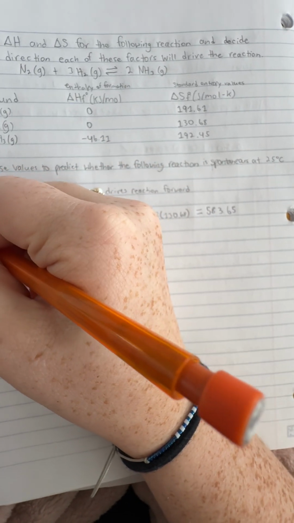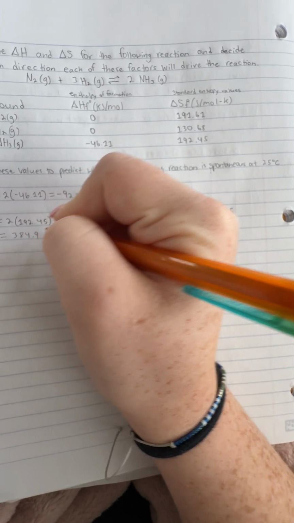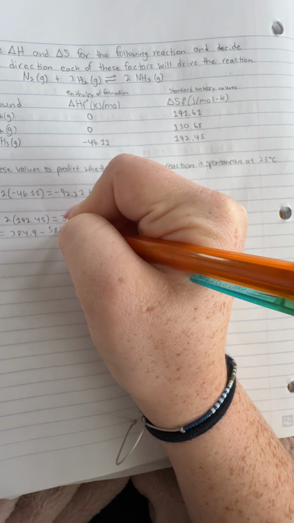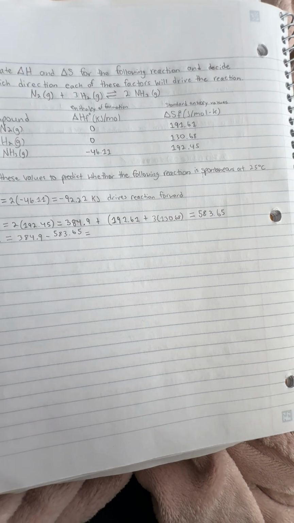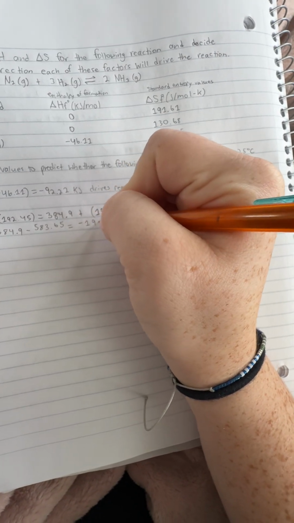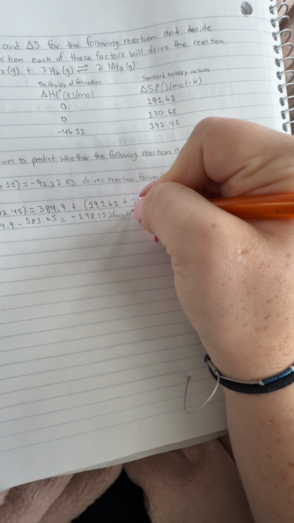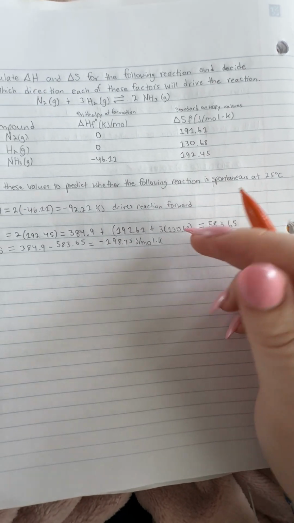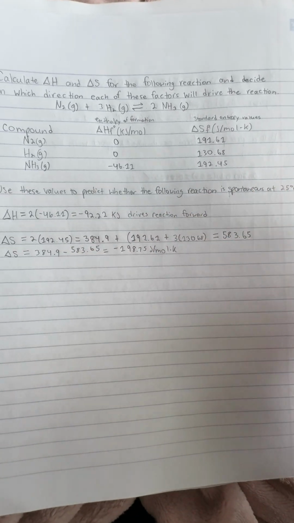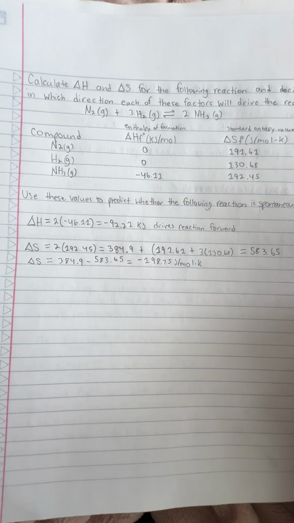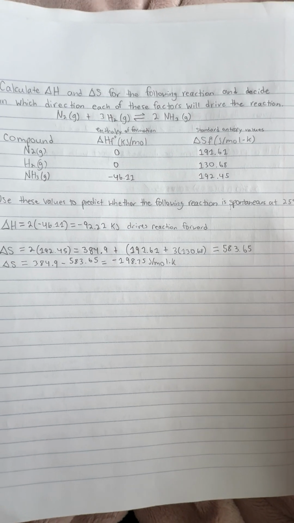So then delta S is going to be 384.9 minus 583.65, which then equals negative 198.75. And so again, this is a negative value, which makes sense because we go from our 4 gas molecules down to 2. And then if we want to figure out if the reaction is spontaneous at 25 degrees Celsius, we're going to use our Gibbs free energy equation.